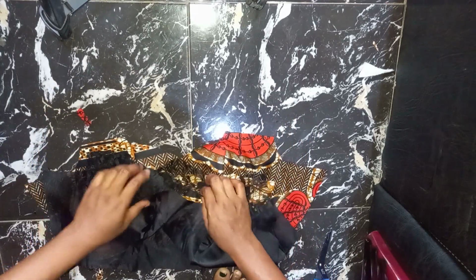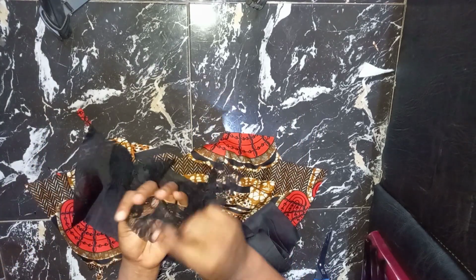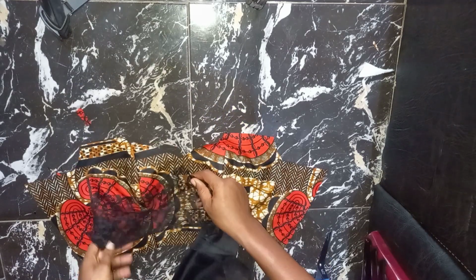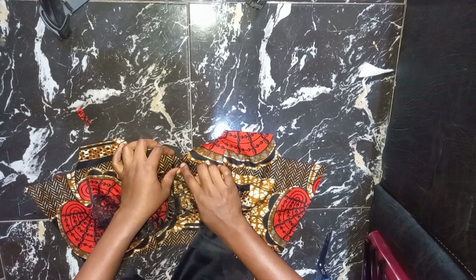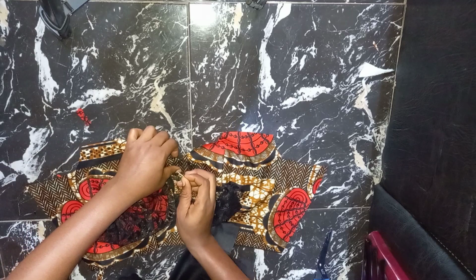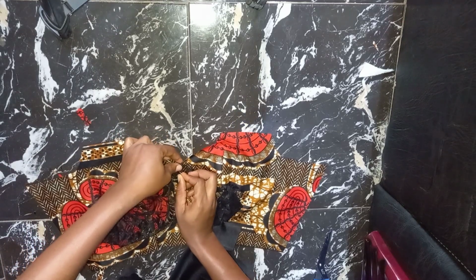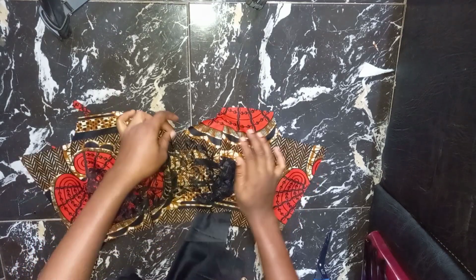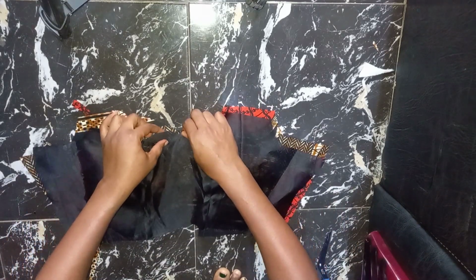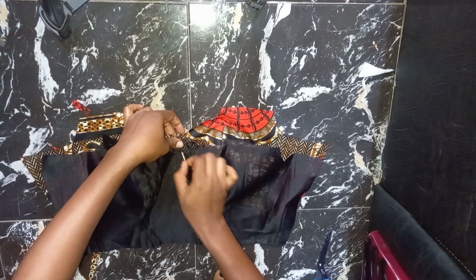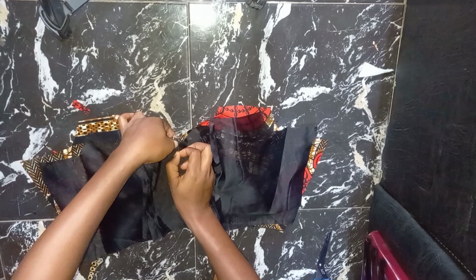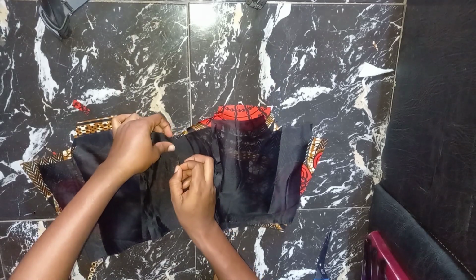All right, so I'm going to go ahead and identify which side is the rough part and which side is the right side. So I think this is the right side and this is the rough part. Now I'm going to place it center to center, and I'm going to pin it down. Okay, now I'm going to bring my lining, and this is the center, and I'm going to place the two of them together. This is what I have.